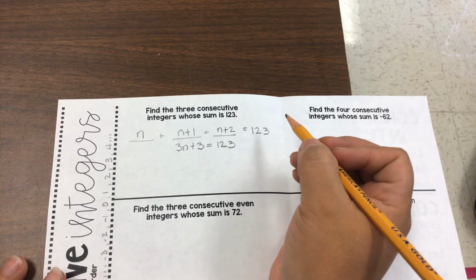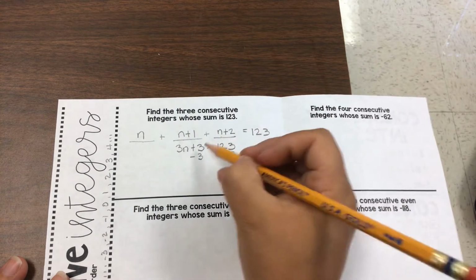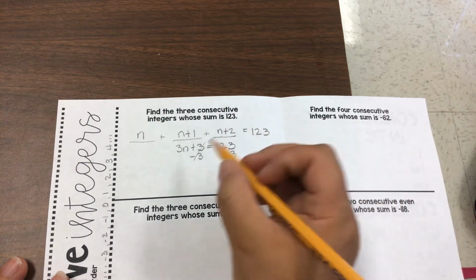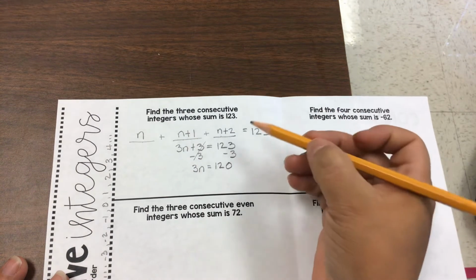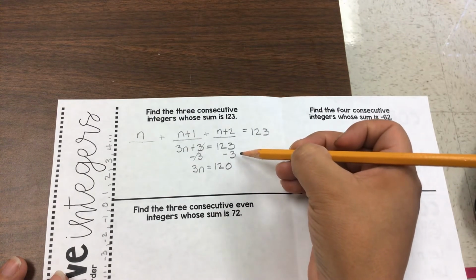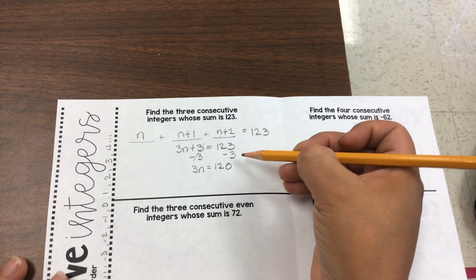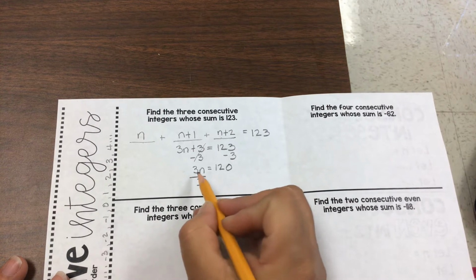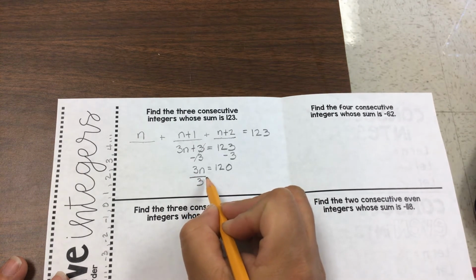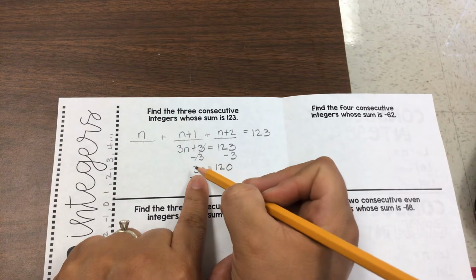To solve this equation, we're going to have to subtract 3 from both sides. Now I have 3n is equal to 120. This we haven't seen yet this school year, but we'll see it soon. That's why I wanted to go ahead and go over it. And this will help you when we're solving other equations. From here, what we're supposed to do is divide by 3. So remember, I wanted this fraction notation for division. And how do I know I need to subtract? Is because these are being multiplied together.